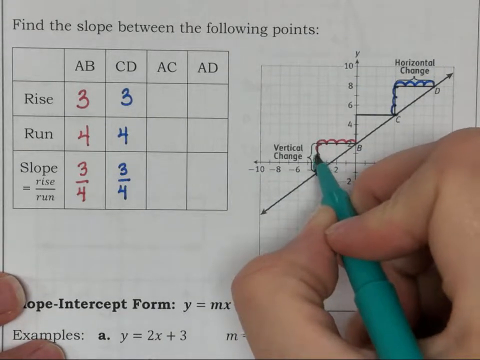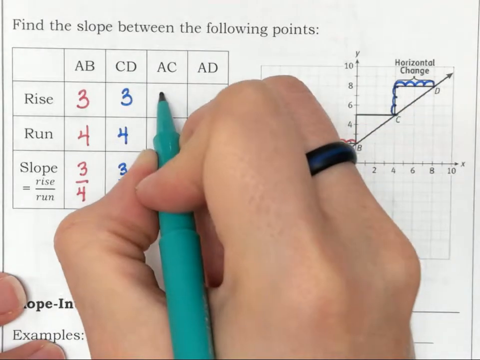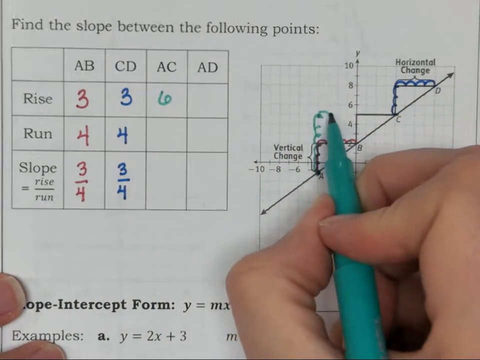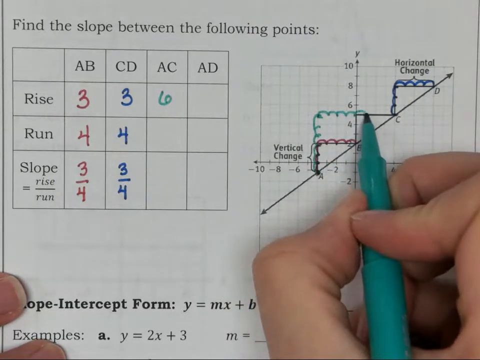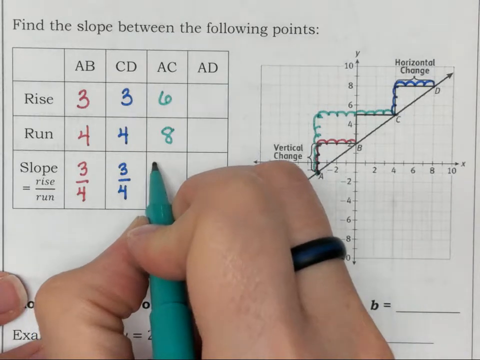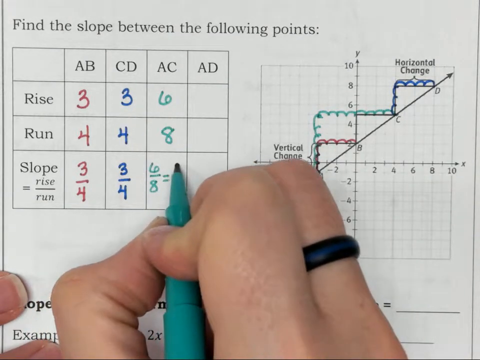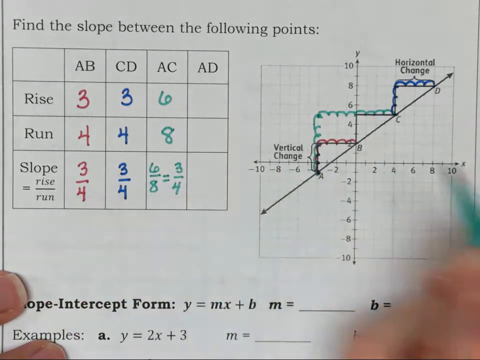So 1, 2, 3, 4, 5, 6. And then we're going to run 1, 2, 3, 4, 5, 6, 7, 8, which means my slope is 6 over 8, which simplifies to 3/4.